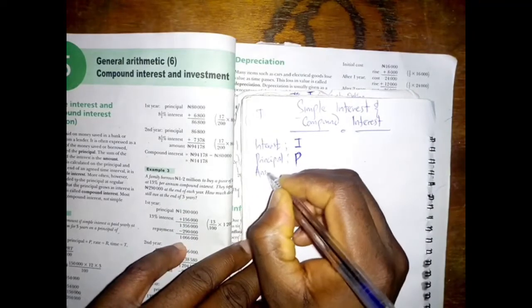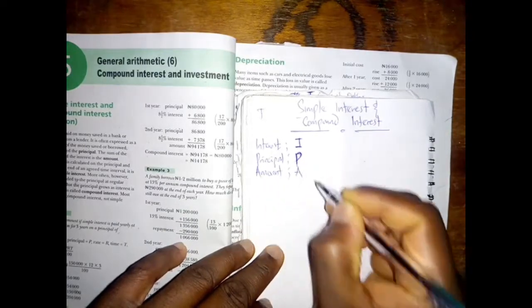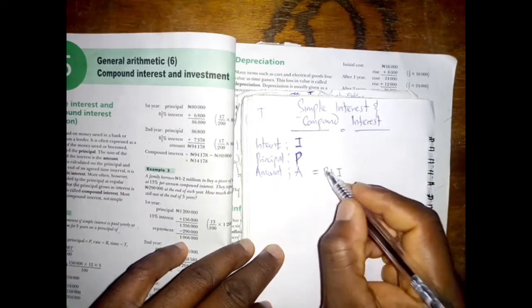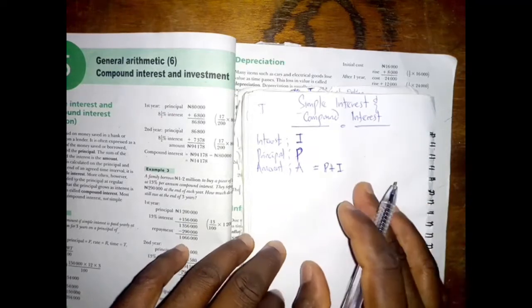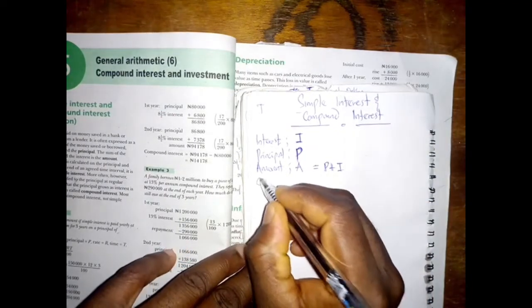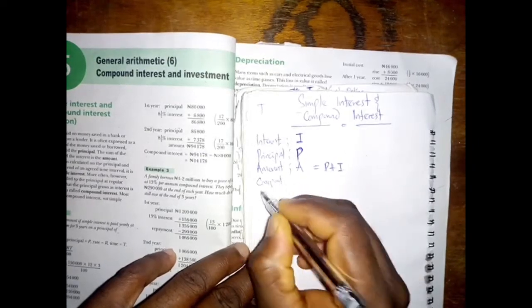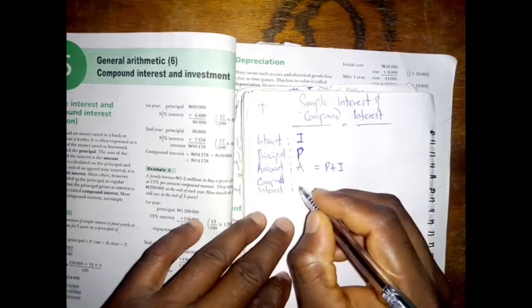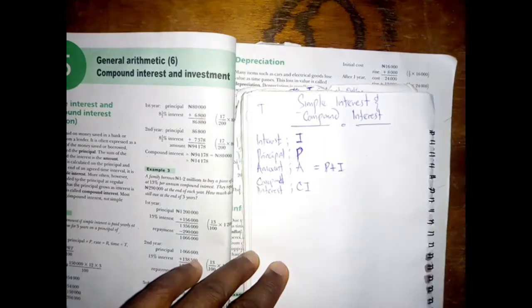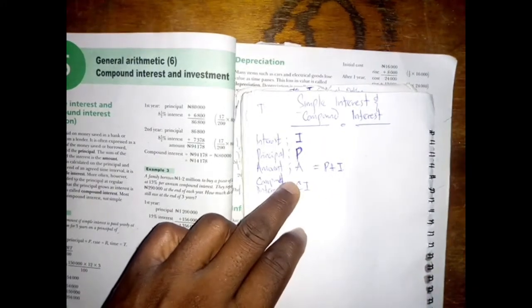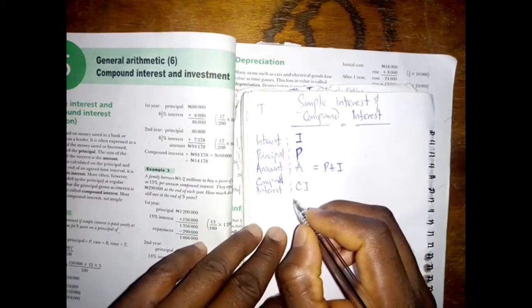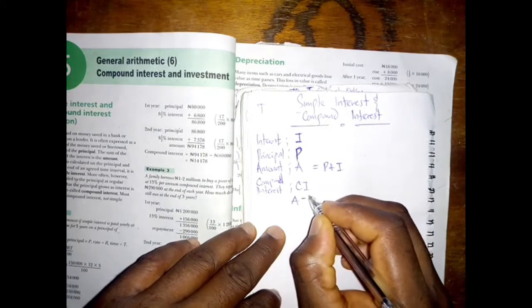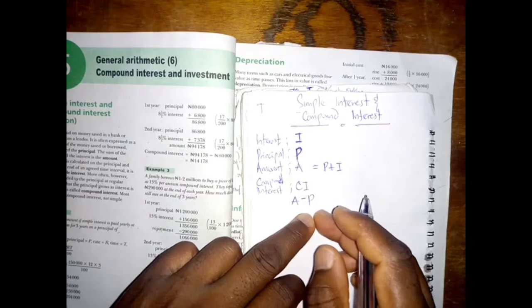Amount, which will be represented with the letter A, is simply P plus I. It's simply principal plus interest. Whereas the compound interest will be represented with the letters CI, and our compound interest is normally amount minus principal. Amount minus principal.